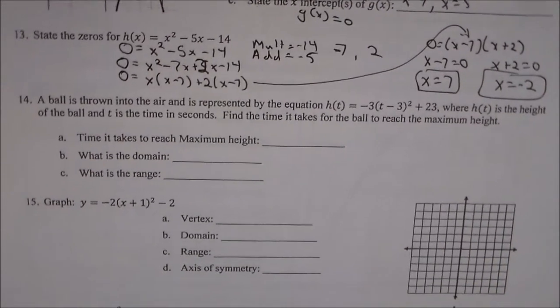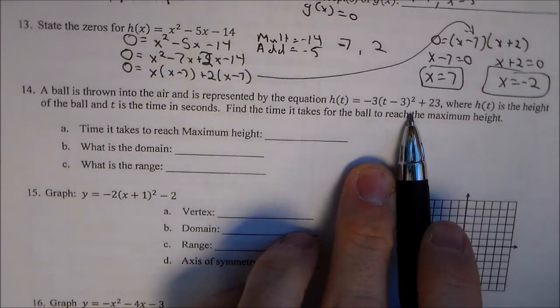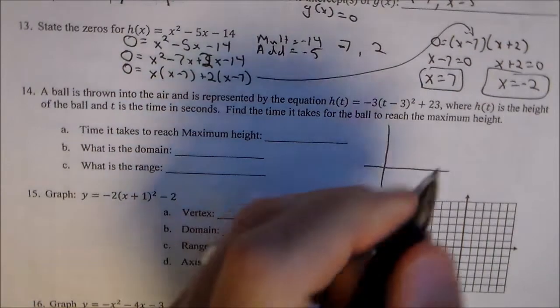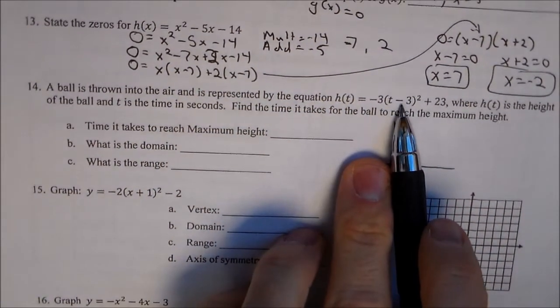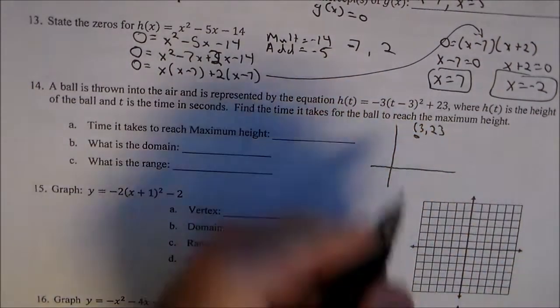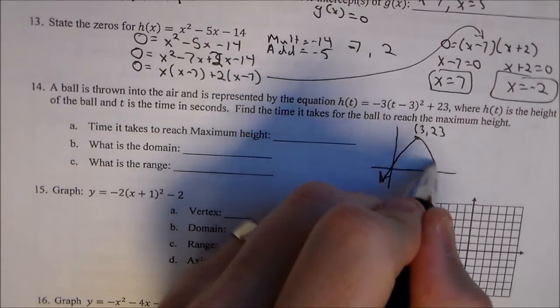For number 14, we have a ball is thrown in the air represented by this equation where we have the height and the time. So I'm just going to sketch this out. So first off, I look at this and I see a vertex of (3, 23), and I see this opening down. So it's probably looking something like this.